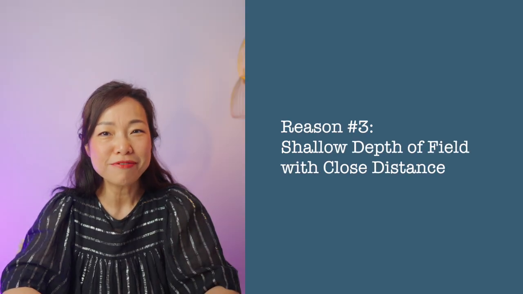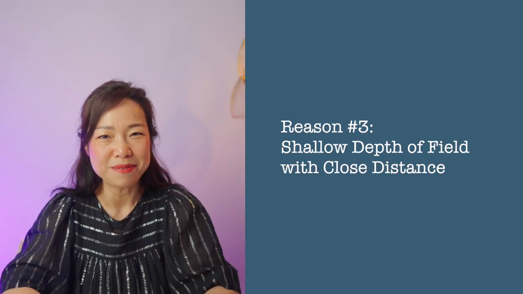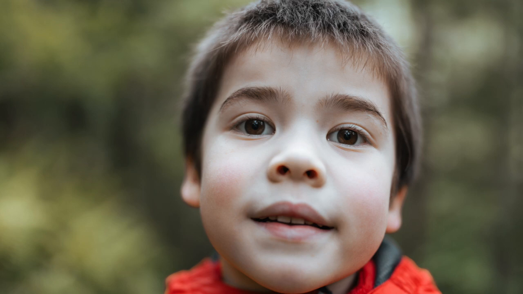The third reason affects those of you who invested in premium fast glass for your mirrorless system. We love those f1.4 or even f1.2 primes for their beautiful bokeh, but they're often the culprit behind technically soft travel portraits. When you are capturing close-up portraits at close distance using wide apertures such as f1.4, your depth of field becomes razor thin, often less than 1 inch.